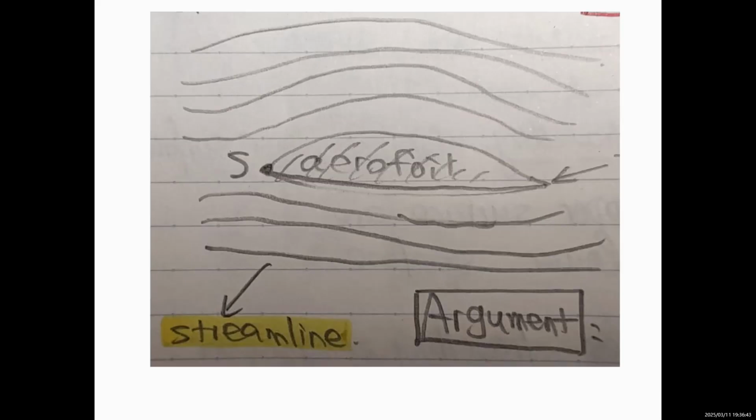So in the picture is an aerofoil. Aerofoil means the cross-sectional shape of a wing. And as you can see here, point S is called the stagnation point, where the front edge of the aerofoil meets the air.